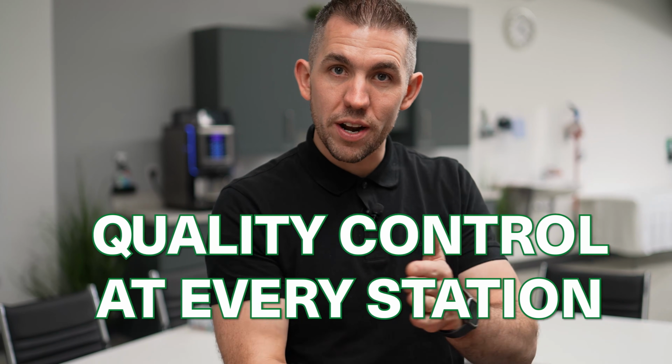We also found that in a batch scenario, if there was a defect hidden in one of the products in a batch, chances are we didn't see it until the end of the process. But when we changed to one-piece flow, we were doing quality control at every single station and we could catch defects sooner and then make the improvement so that the rest of them didn't get affected.